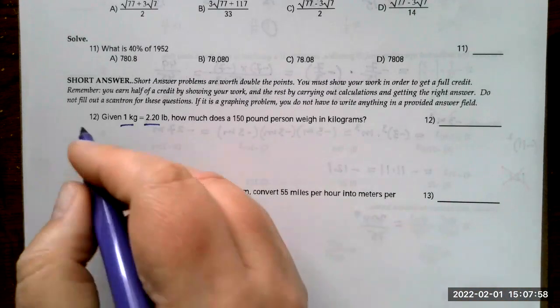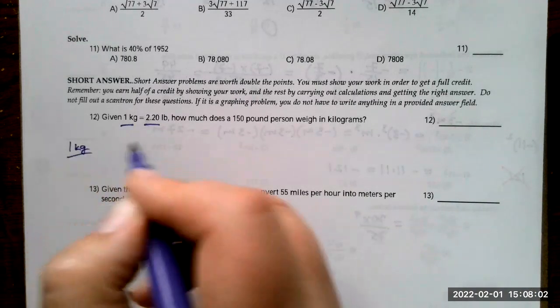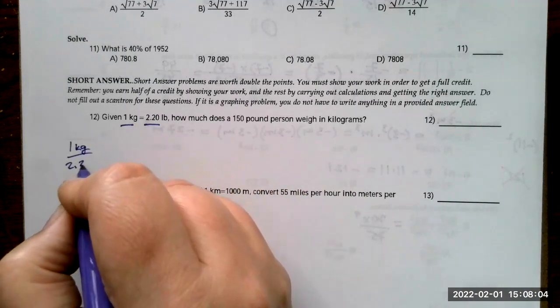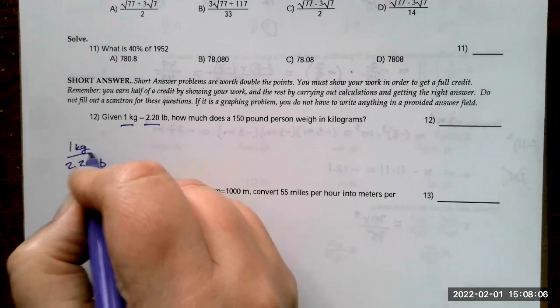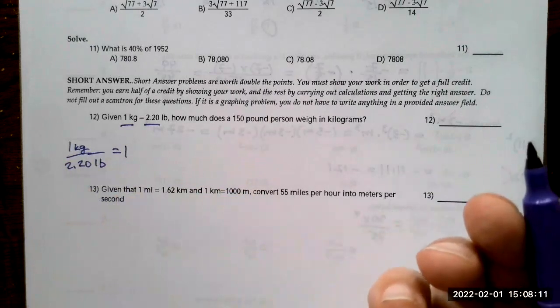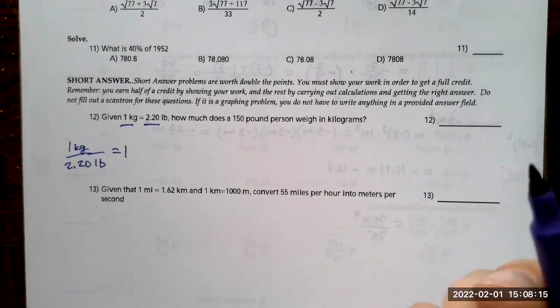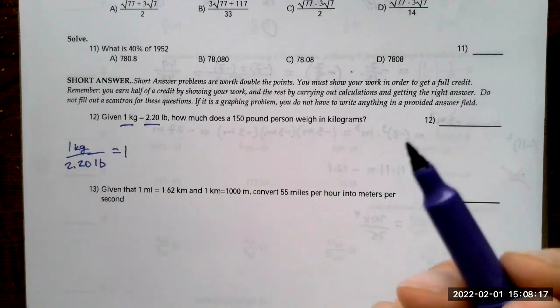So if we divide 1 kilo by 2.20 pounds, that's gonna be 1, right? Because they are the same. They essentially are the same thing. So it's like 3 divided by 3 is 1.